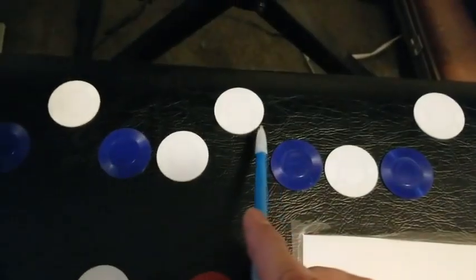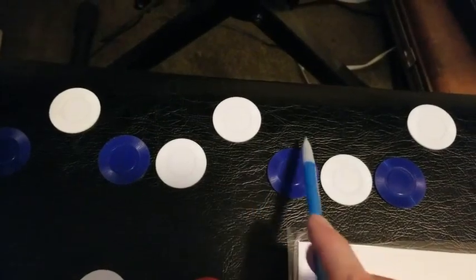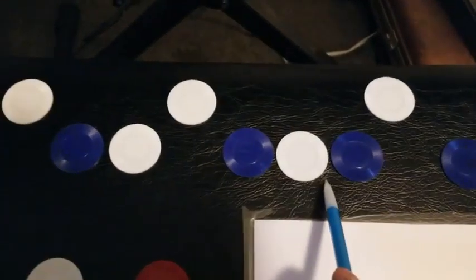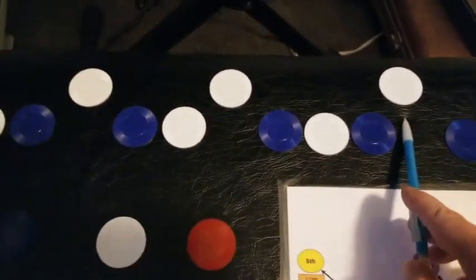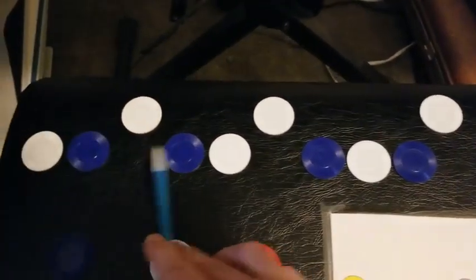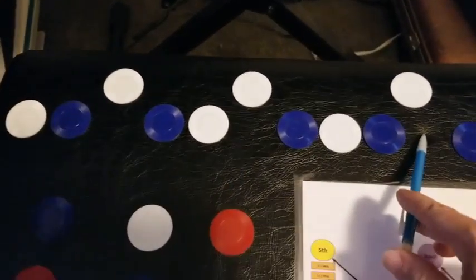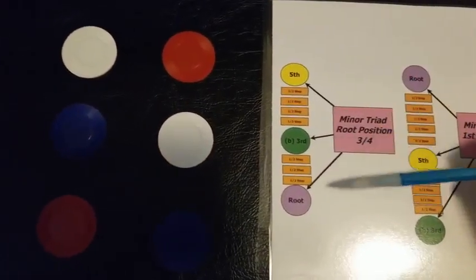So up here we have between the F and the A, 1, 2, 3, and 4. And that structure is the minor structure, the 3/4 structure. Okay? You can see that here. That's root position. Minor triad.